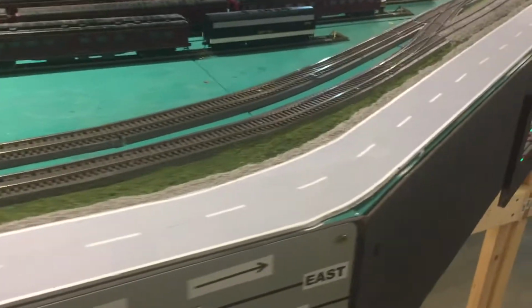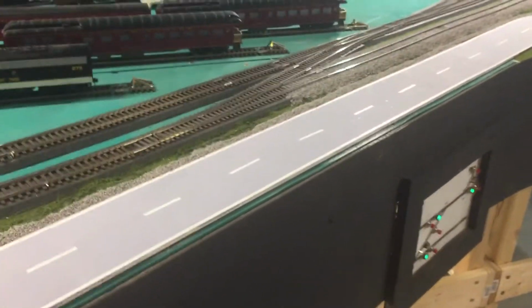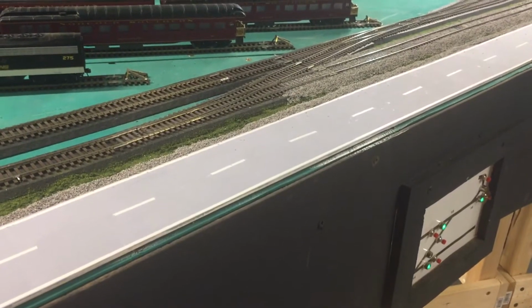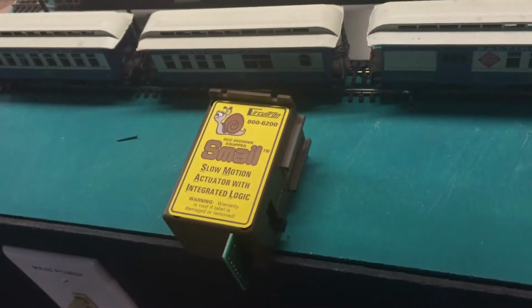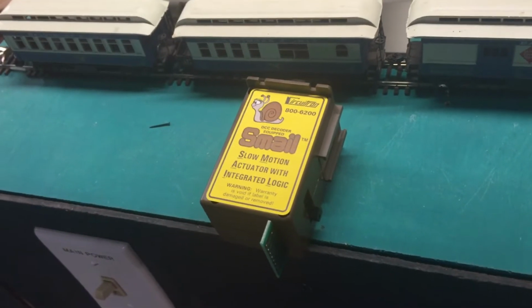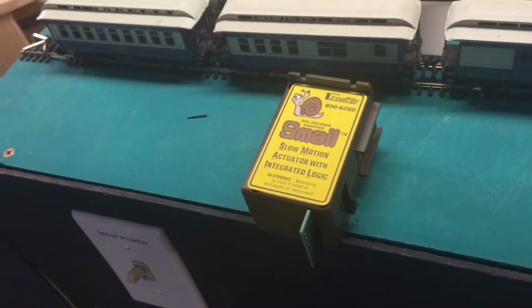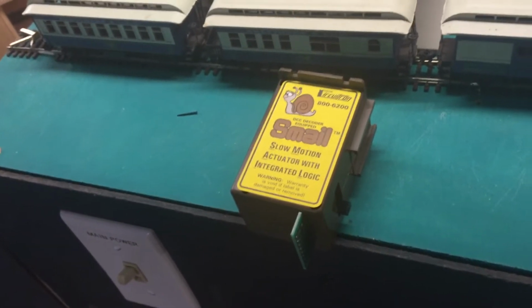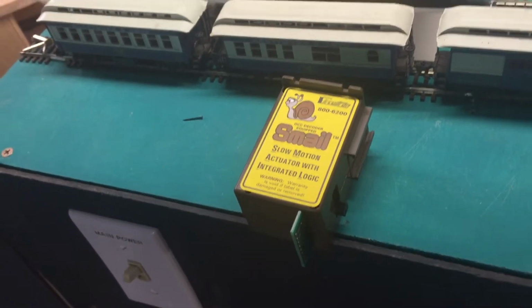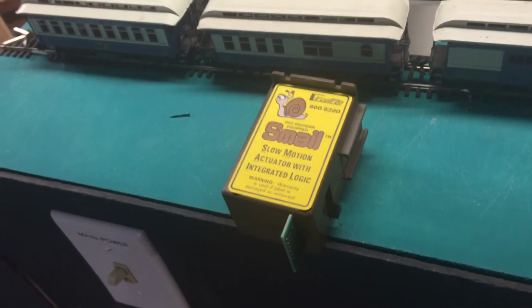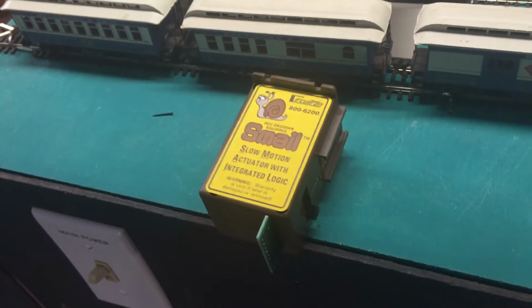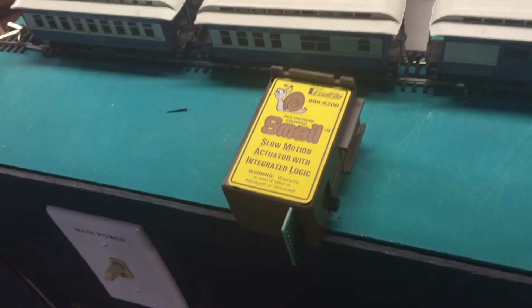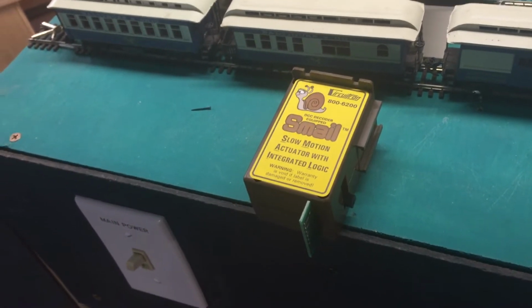I also did something when I started building this about 2 years ago. I made the decision that I was going to go with the Smail unit, which is basically a tortoise with the decoder built inside. I've made a video elsewhere that shows how to hook these up and a very easy installation method for either tortoises or Smails. You might look that up if you're at all interested.